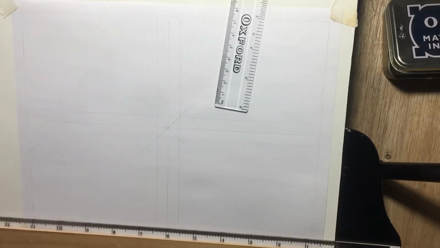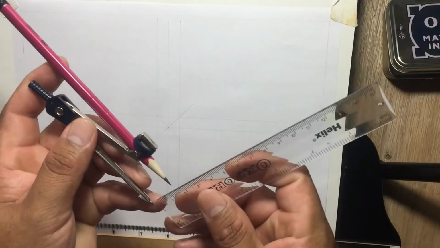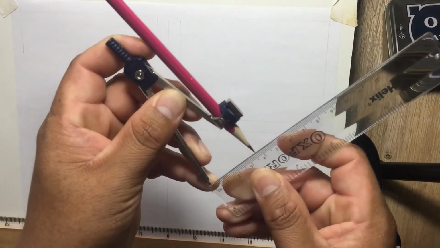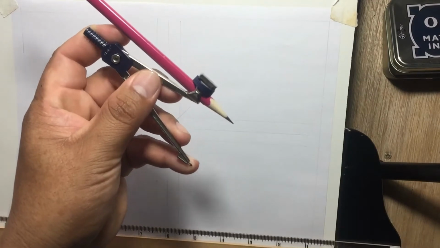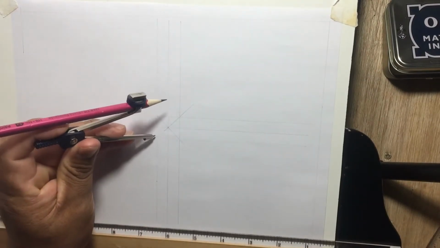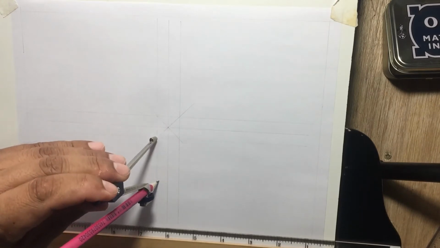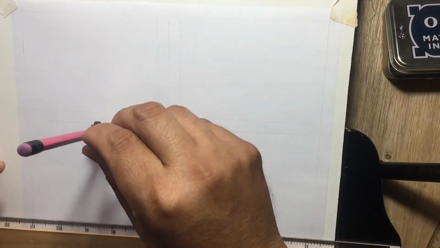The other option you have, you set your compass. This can be another alternative. You open your compass to 40 millimeters. Okay, and you set your compass here at this point and describe 40 and 40.